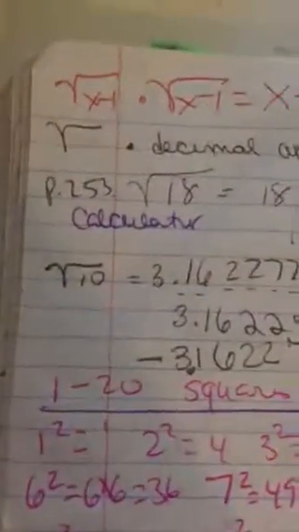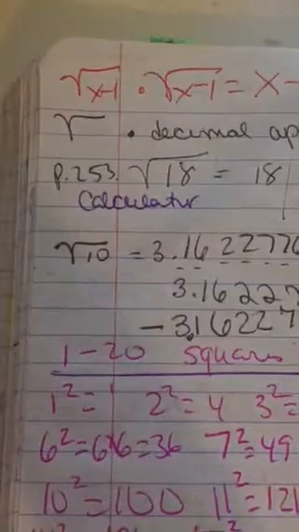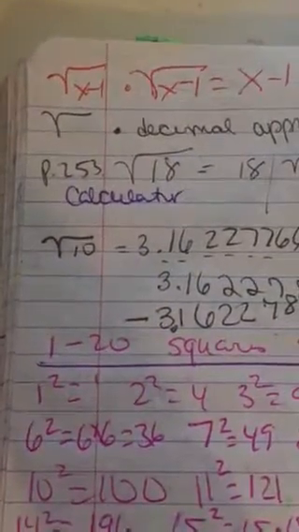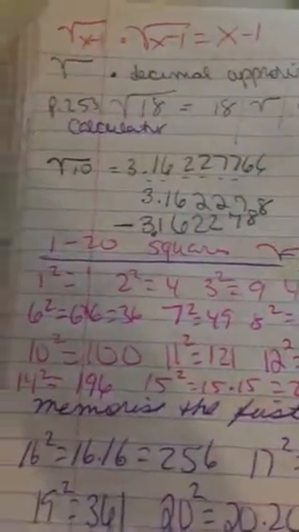That's kind of the same thing as a dividend. So the square root of 2 times the square root of 2 equals 2. The square root of a times the square root of a equals a, excuse me. And the square root of 2.42 times the square root of 2.42 equals 2.42. And the square root of x minus 1 times the square root of x minus 1 equals x minus 1. You getting the point here?